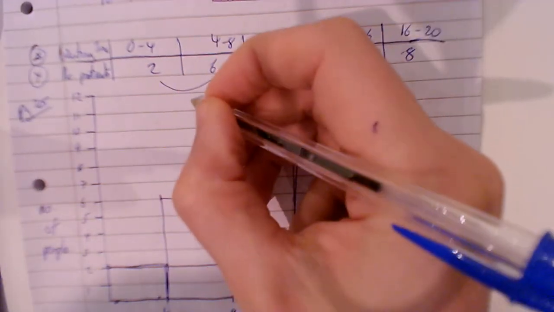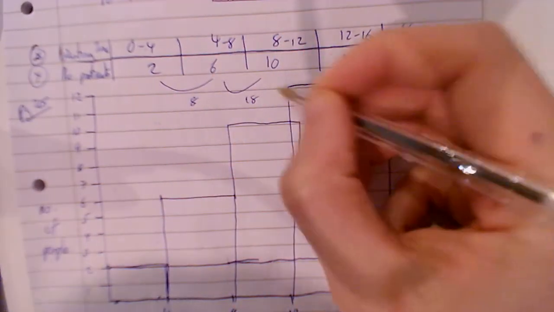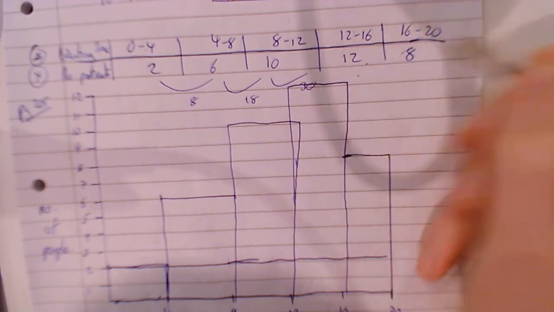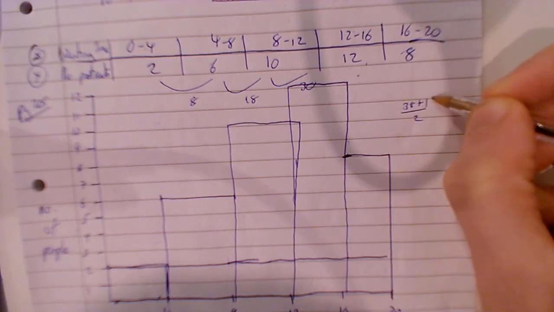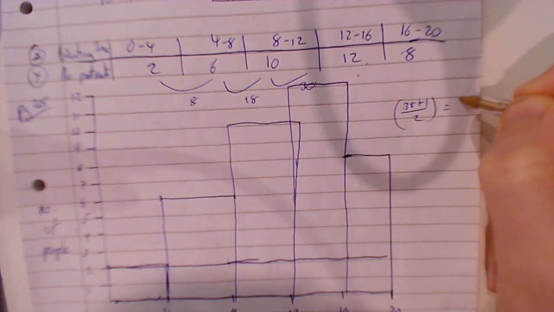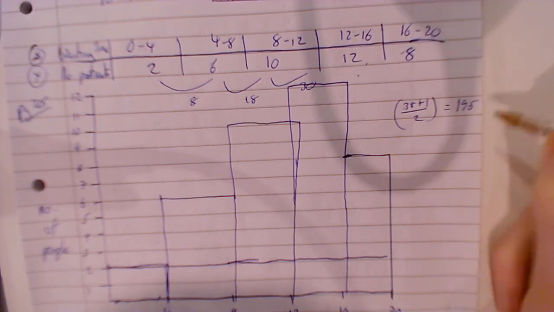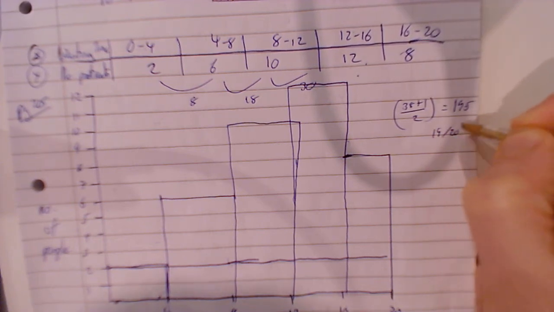Now, if they ask the mean, or median, sorry, you'd go across here, you'd add them all up. How many patients do we have? 18, 38. So you go 38 plus 1 over 2. That is 39 over 2, which is 19.5. So we get the 19th and the 20th.